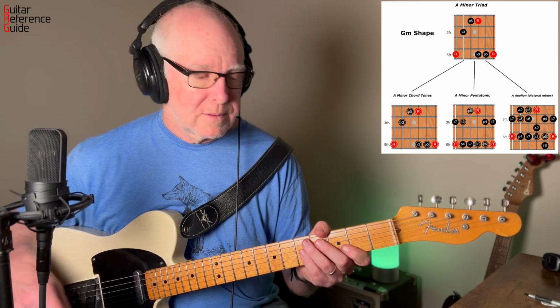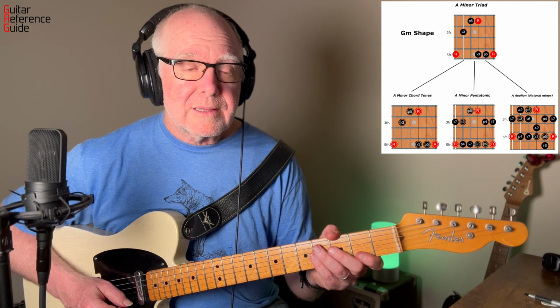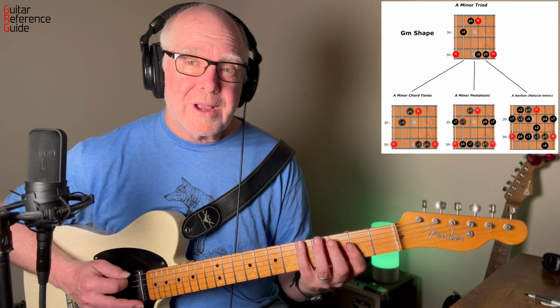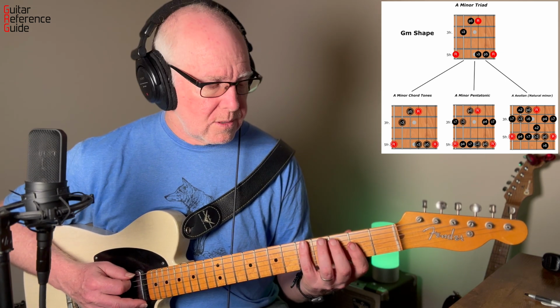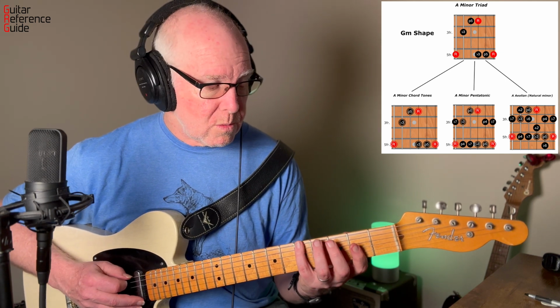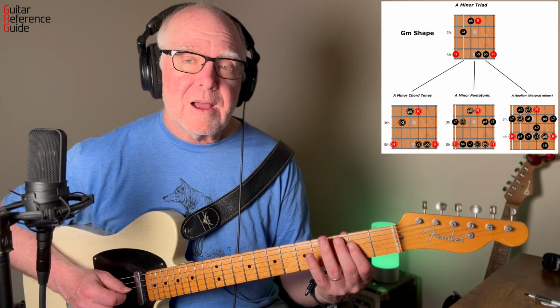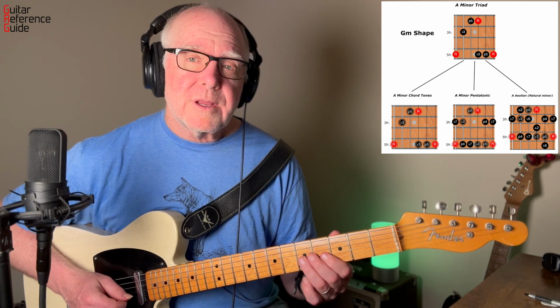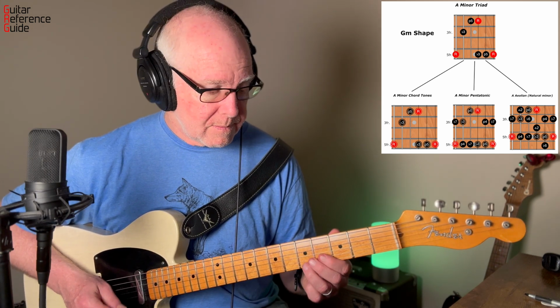Now we're going to look at the chord tones. So we kind of just did that, spelling out the chord, but that's what the arpeggios / chord tones are. They're the chord tones. So here's my 1, flat 3, 5, 1, flat 3, 5, and 1.